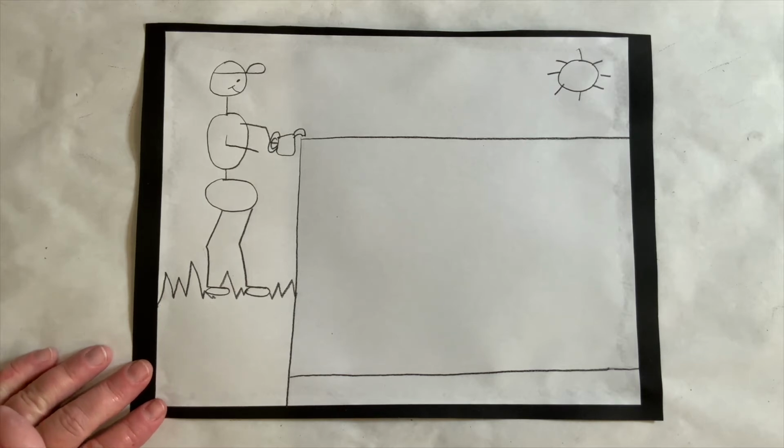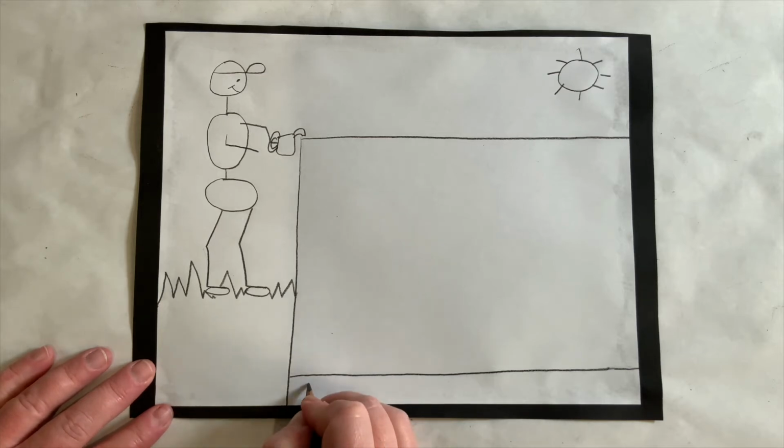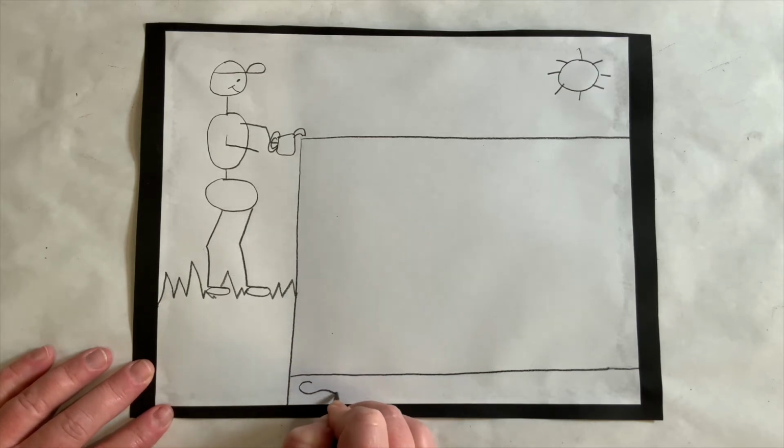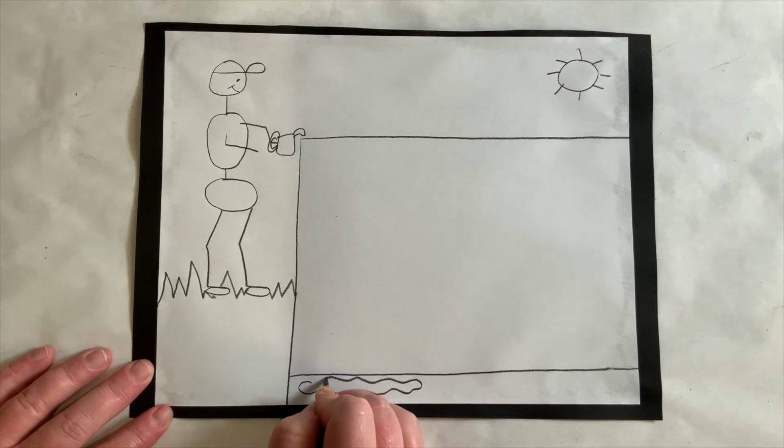Now if you remember, the word problem had 80 flowers total, right? So we're going to show 80 flowers, but we're going to make it simple by drawing a row that equals 10 flowers. So watch. I want you to make kind of like a blob. Just a bumpy line. Do you see this?